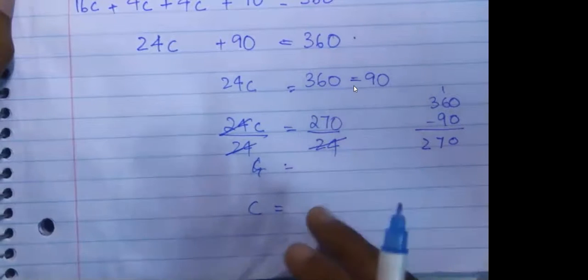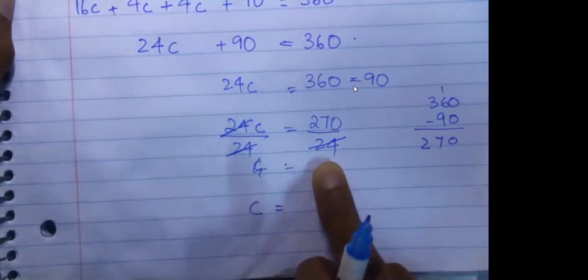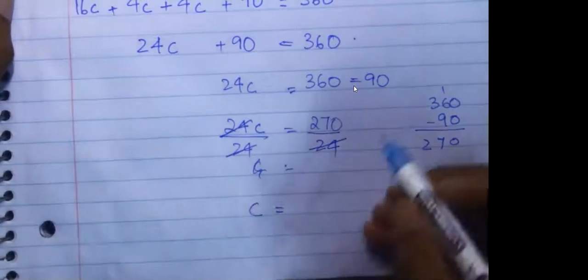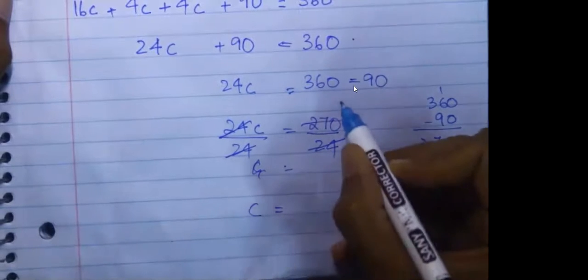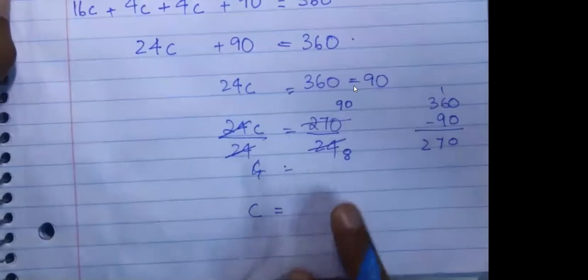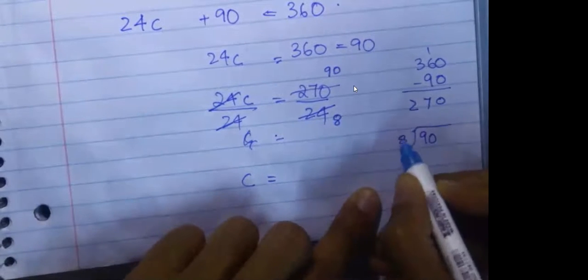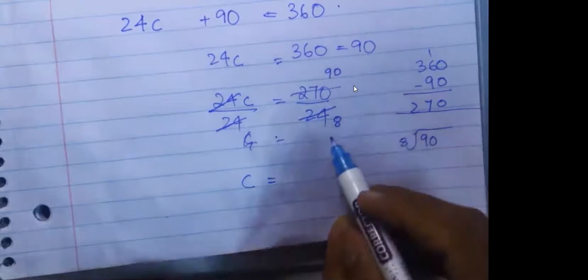Wait. Let's simplify it, okay? Because you're not allowed calculators, right? So let's simplify it. 3 8s are 24, 3 9s are 27, and then 0. So now these are manageable numbers. So let me divide 90 by 8. Why not? It can be done by 2. Oh yeah, it can be further divided by 2.